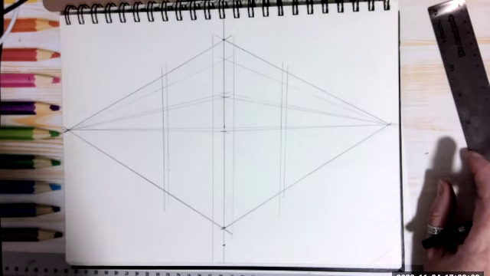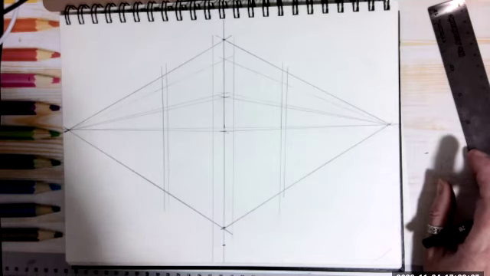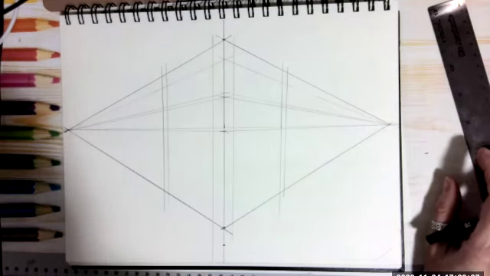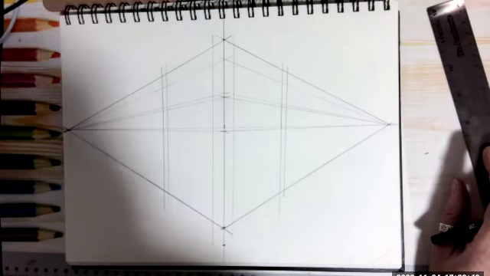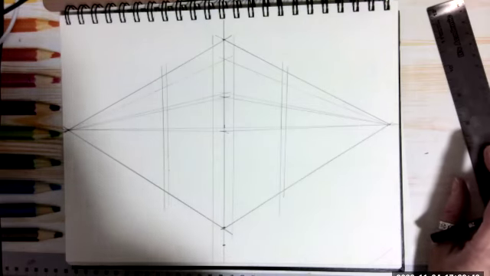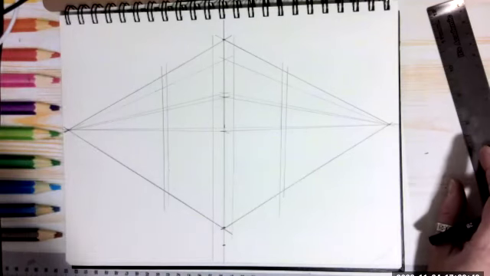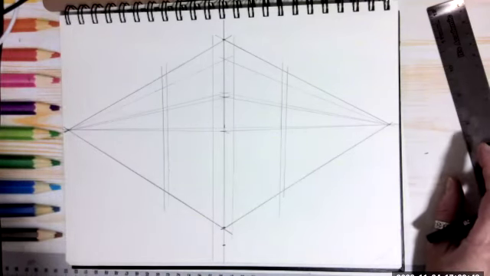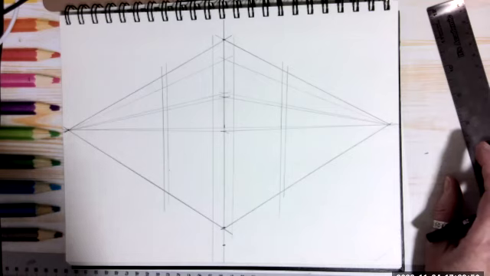This is one of the lessons I've been doing in my kids' class for about 10 years now, because they love designing their own little street. Some of them make it a street in outer space, some make it all their favorite toy shops. It's just a little introduction to perspective.